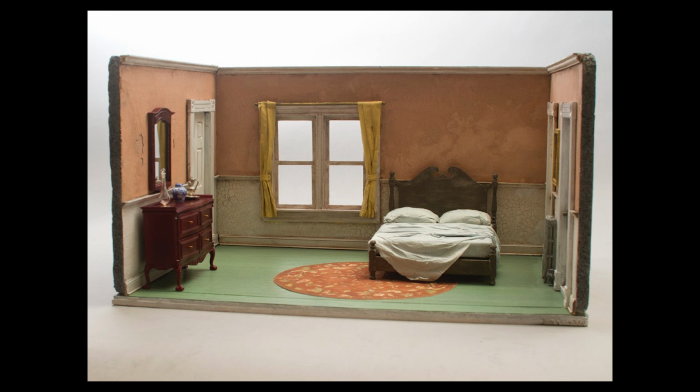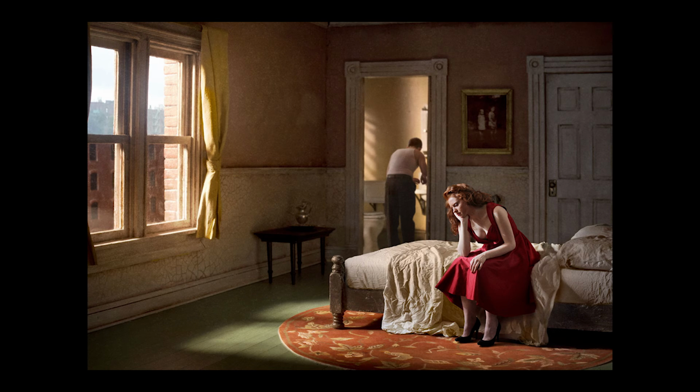The first body of work was titled Hopper Meditations, which was a personal photographic response to the paintings of Edward Hopper. So this is a diorama from Hopper Meditations, and this is an image using that diorama.